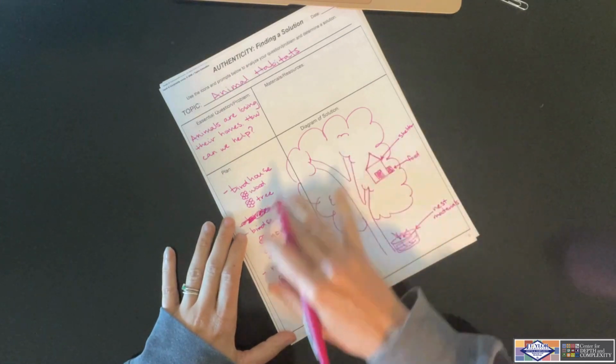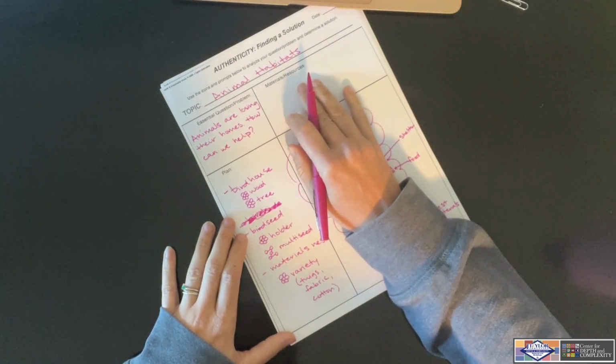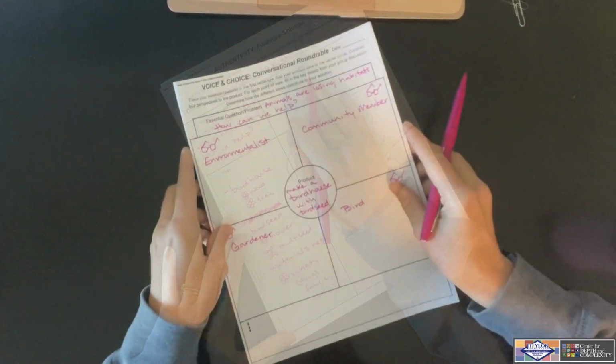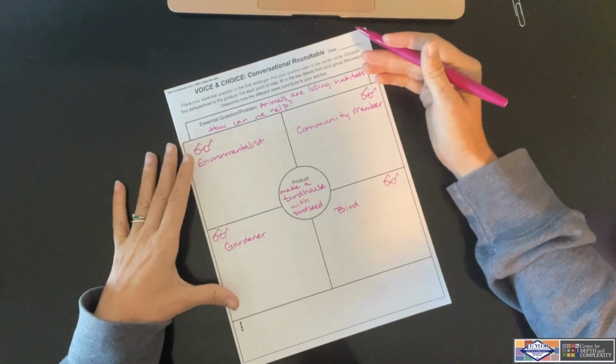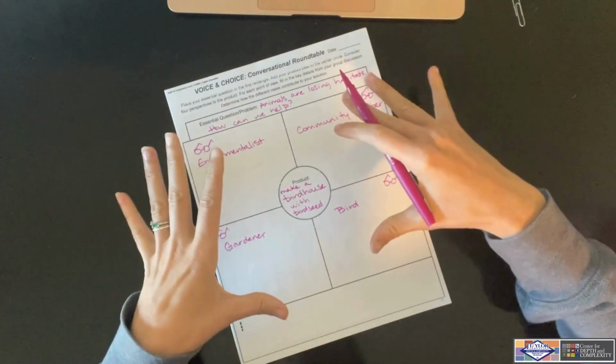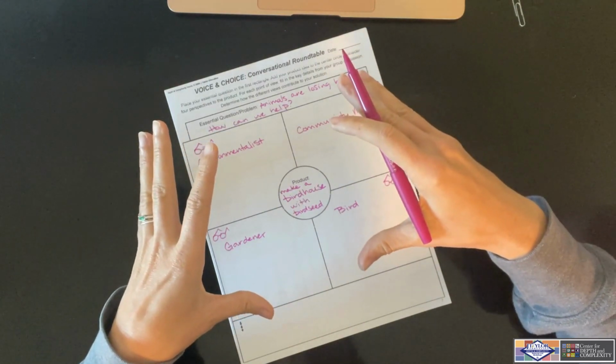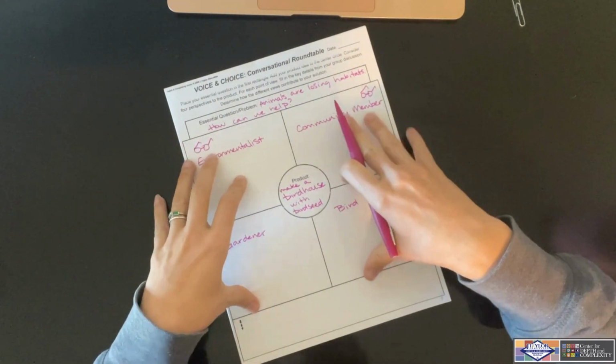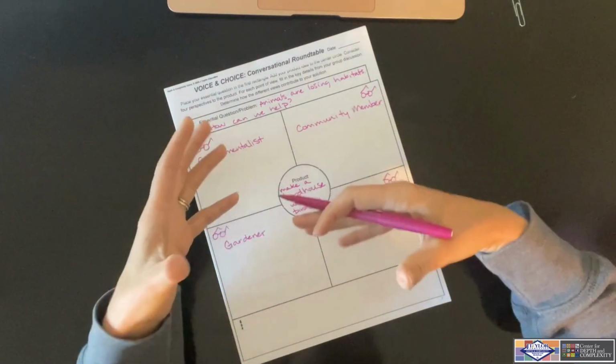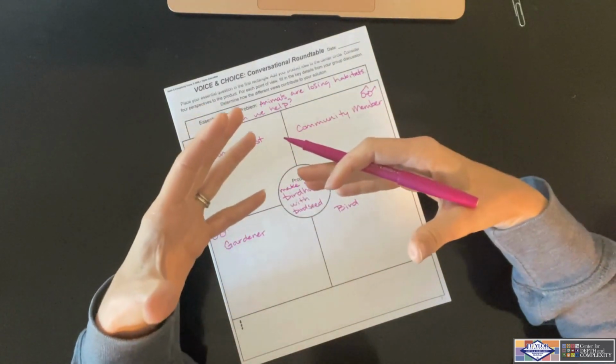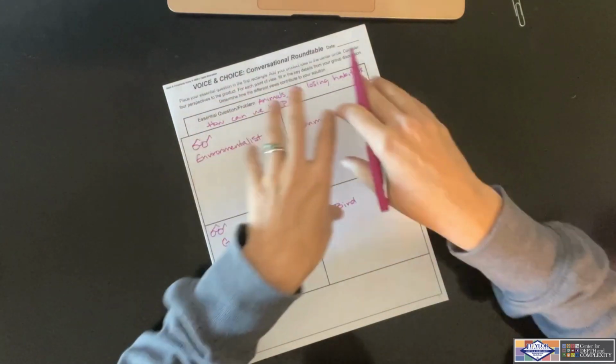So then they would take all of those ideas and jot down their needs, their materials, and their resources. So the next workbook page that we want to bring out for students when they have fully fleshed out their idea is to have them have a conversational roundtable, but not in the normal way that we think about conversational roundtable. In this case, students are having a conversation from different perspectives.